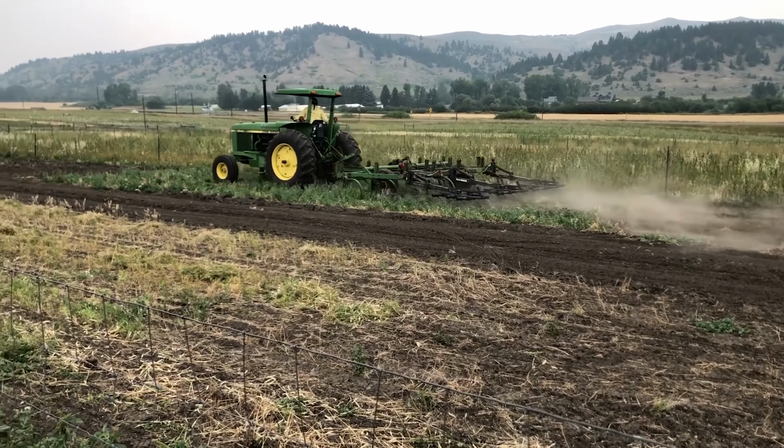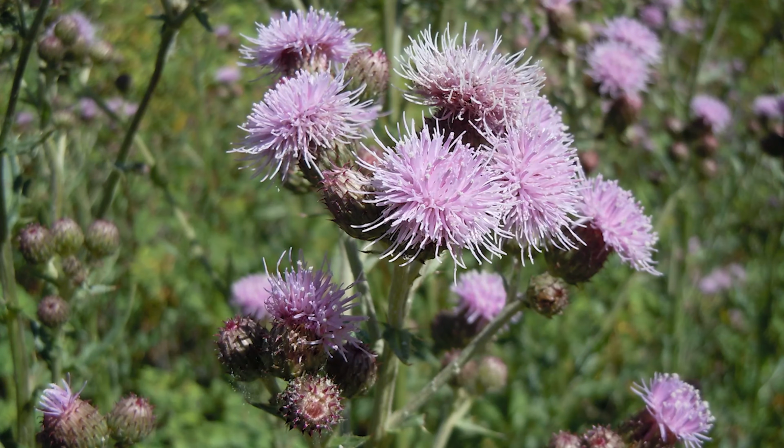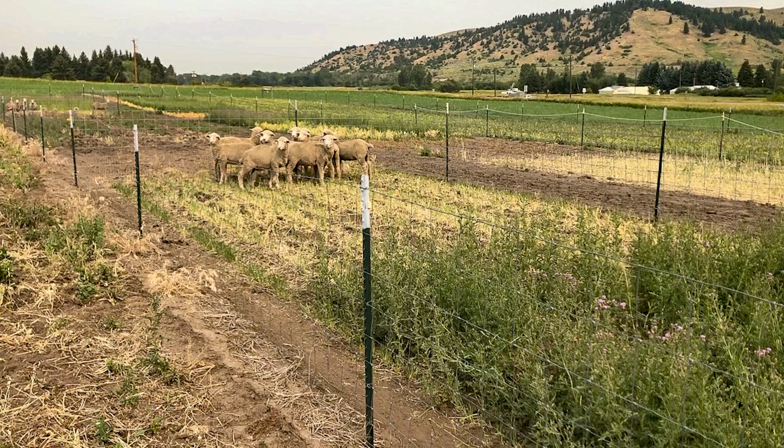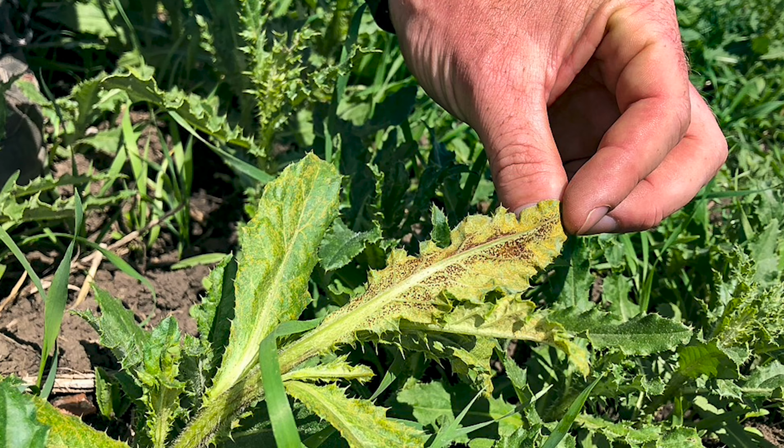Canada thistle is very difficult to manage with either herbicides, tillage, or plant competition. Researchers from Montana State University, Montana Biocontrol, and the United States Forest Service are investigating how a fungal rust can be used to improve integrated management of Canada thistle.